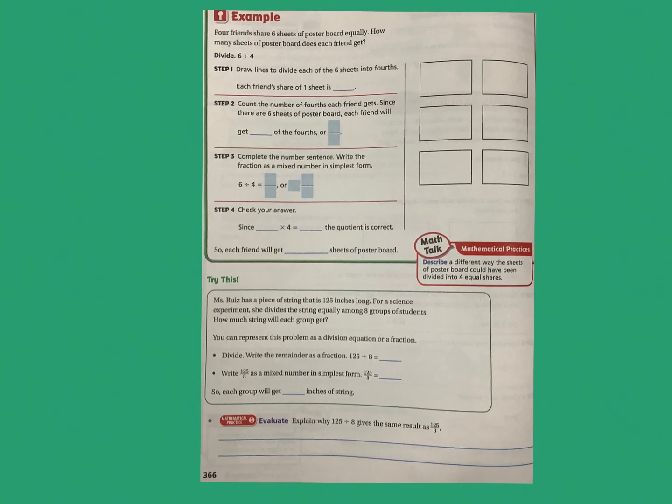4 friends, I'm going to circle that. 4 friends share 6 sheets of poster board equally. How many sheets of poster board does each friend get? What's being shared? What's being split apart equally? The 6 sheets, so that's my dividend. That's what I start with here. And how many pieces is it being split into? Amongst 4 friends. So we're doing 6 divided by 4.